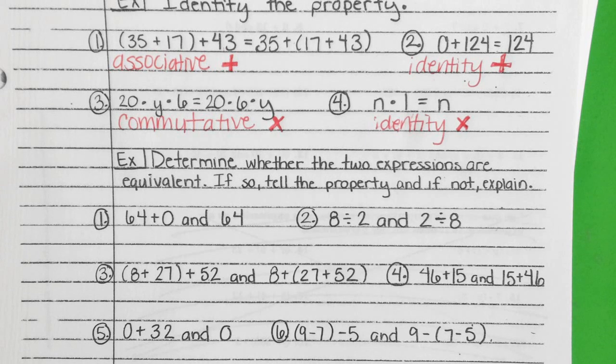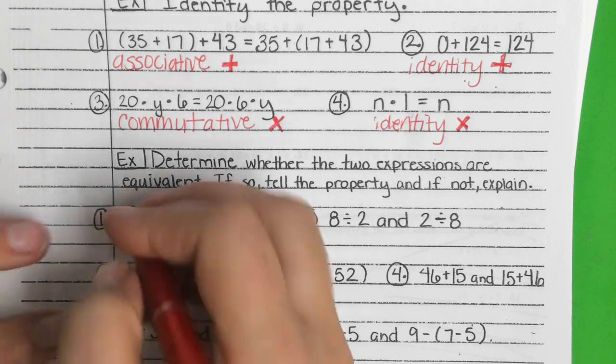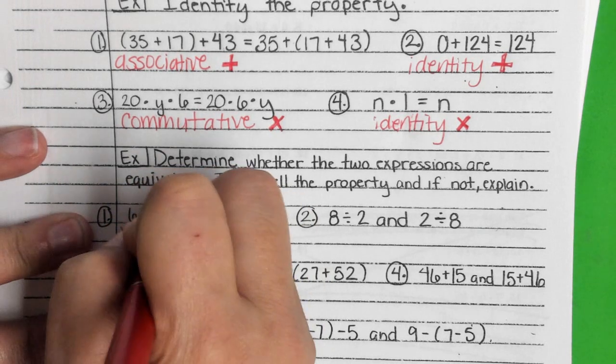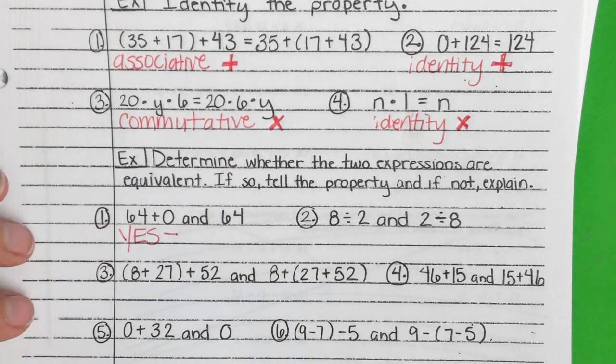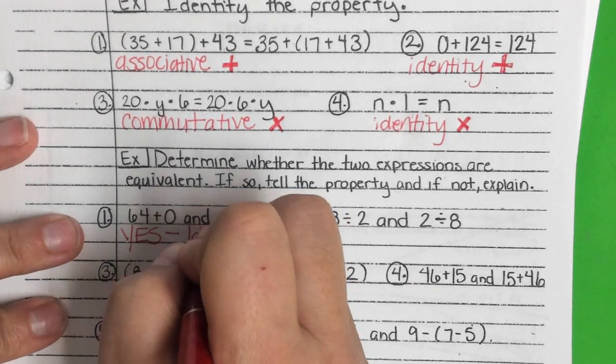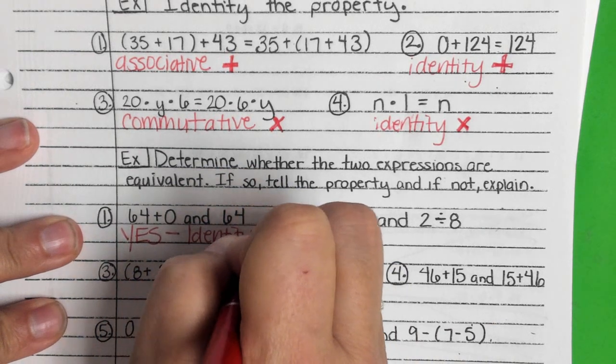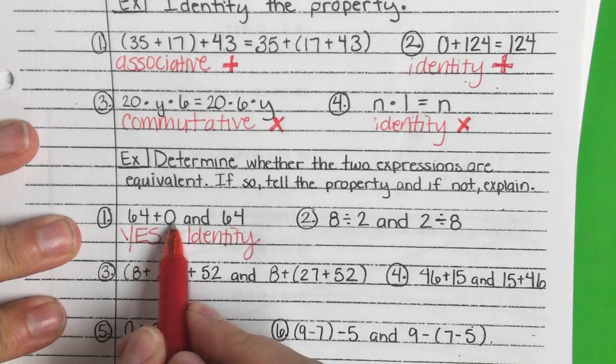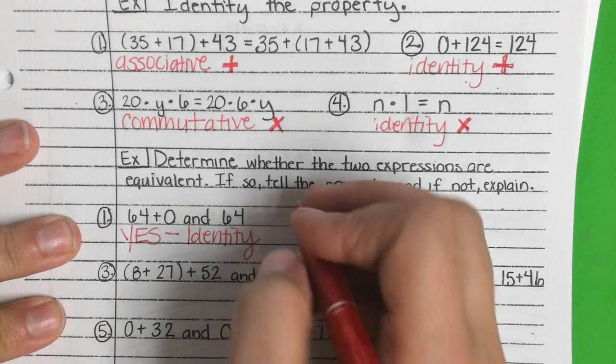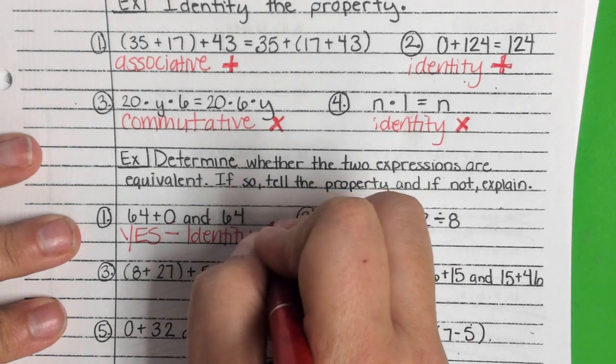We've got 64 plus 0 and 64. First question is, are they equivalent? Yes, they are. What property tells me that they will be equivalent? Identity. Very good. Because anything plus 0 keeps its identity. And that's the identity of addition.